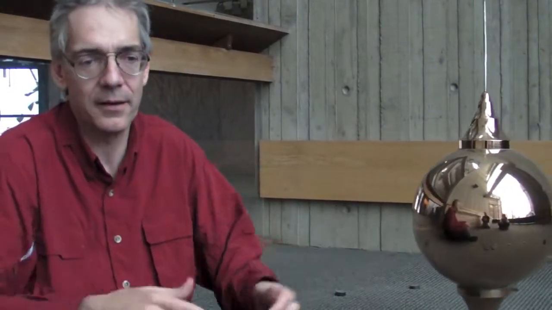So this brings up the question: the Foucault pendulum is sensitive to rotation, but rotation around what? There's been a lot of speculation in physics and philosophy about that question. Ernst Mach, a 19th and 20th century physicist, put forward the conjecture that the Foucault pendulum is measuring rotation relative to the universe as a whole.